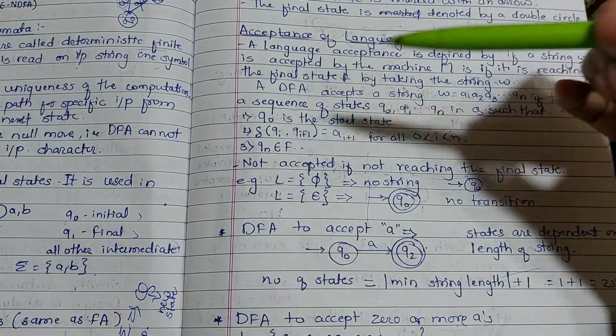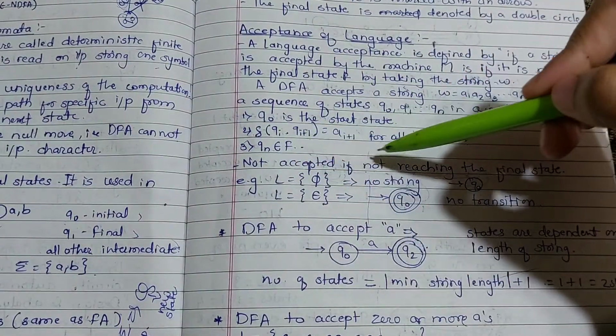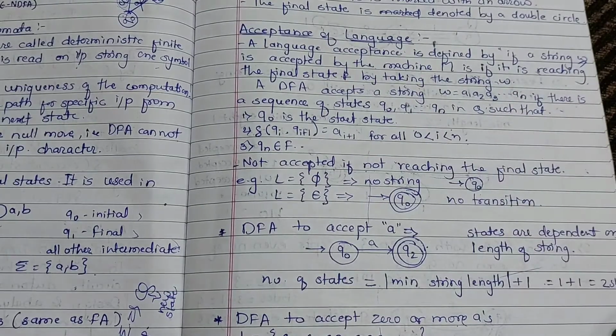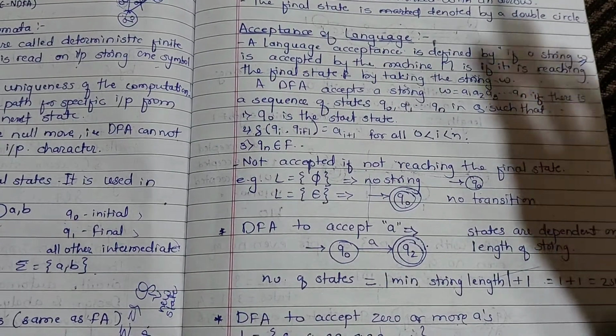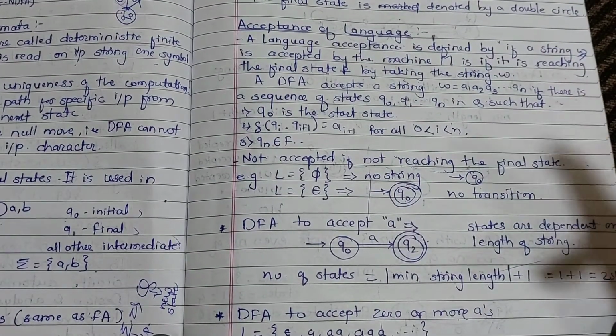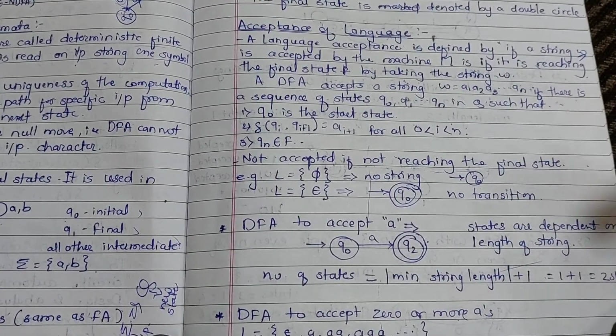Now when we say not accepted, if we are following the path but not reaching the final state, then we can say that the string is not acceptable over that finite automata, or you can say DFA.